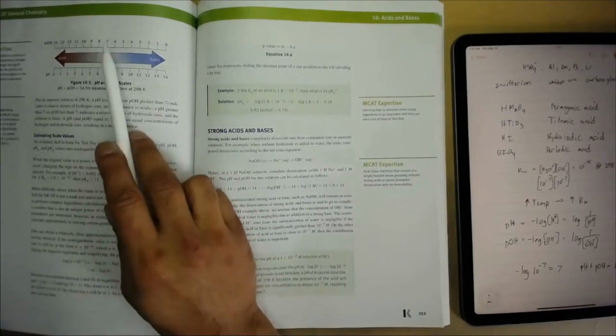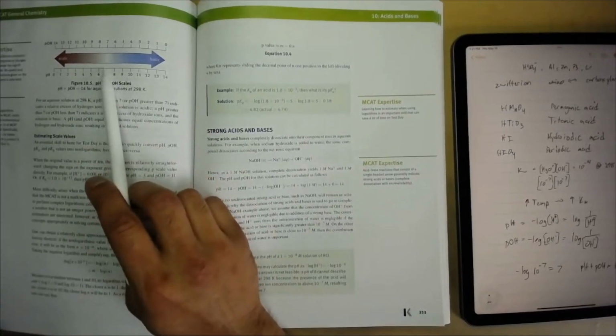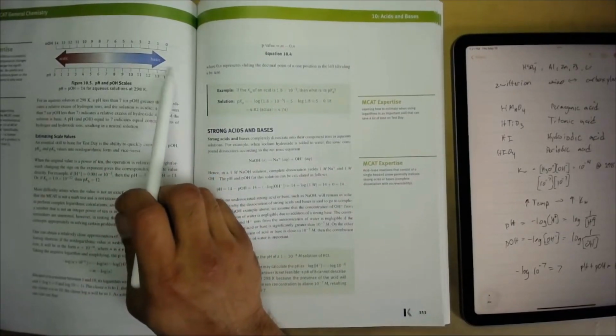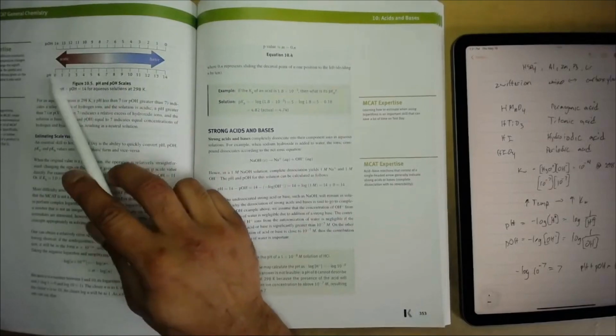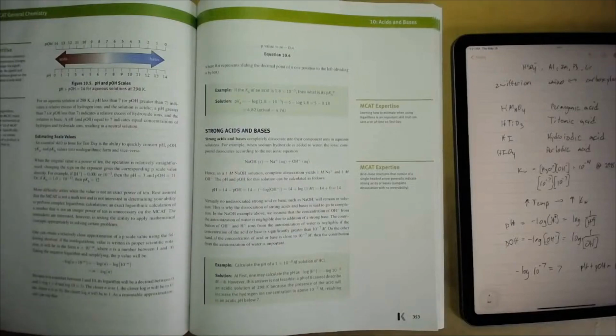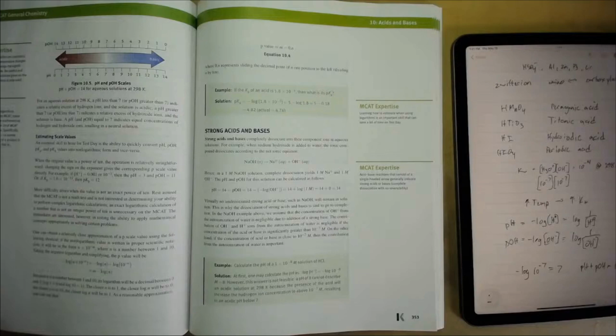As pH goes up, pOH goes down. As pH goes down, pOH goes up. For an aqueous solution at 298 Kelvin, a pH less than 7 or pOH greater than 7 indicates a relative excess of hydrogen ions and the solution is acidic.